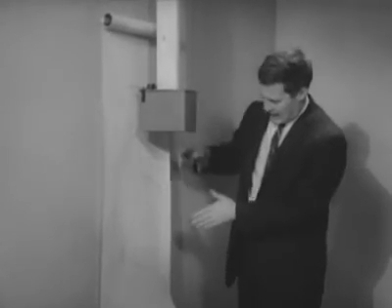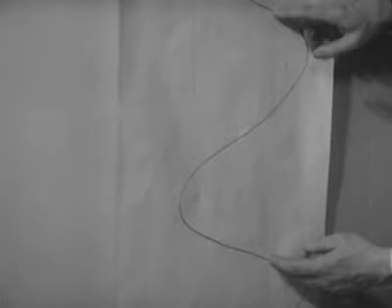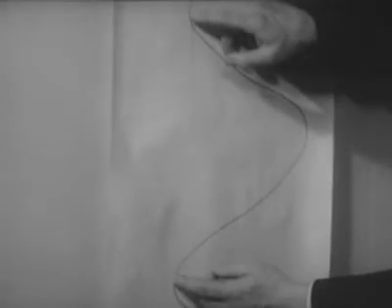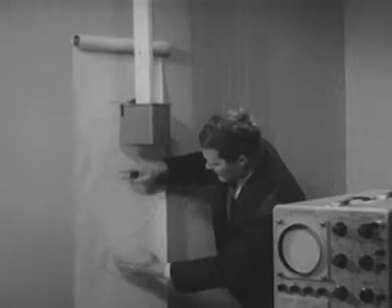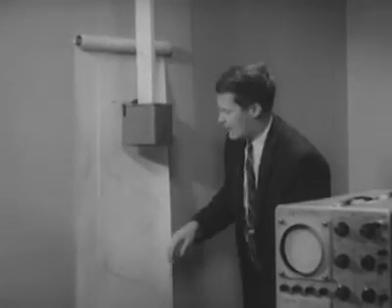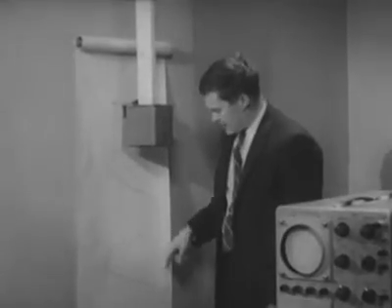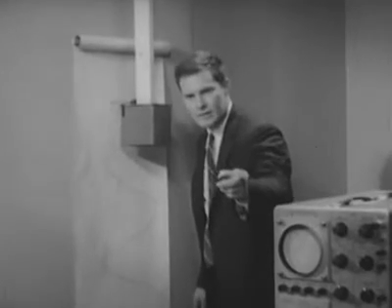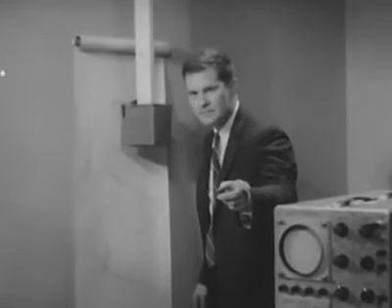If this distance from here to here represents the period of the pendulum, so is this the period of the pendulum from here to here, from any corresponding points. And this is just the same sort of curve that we have on our cathode ray oscilloscope right now.